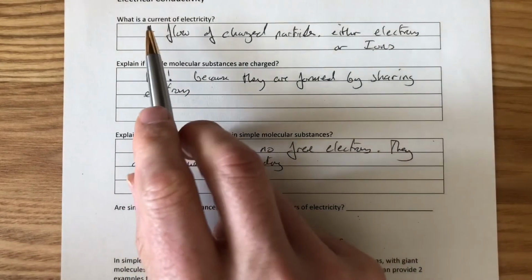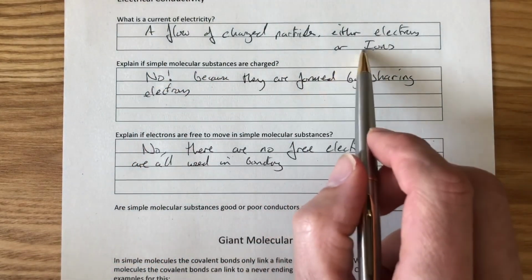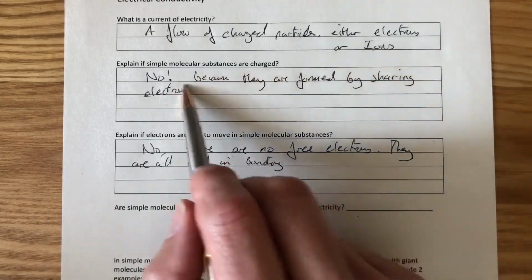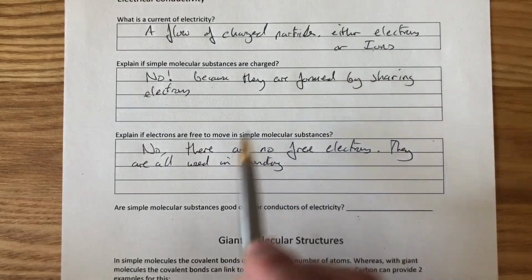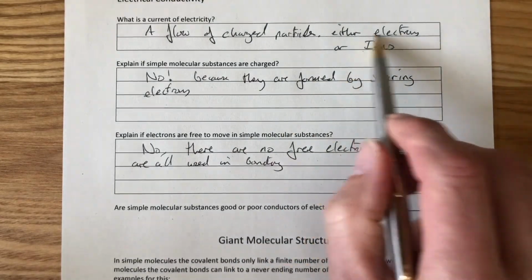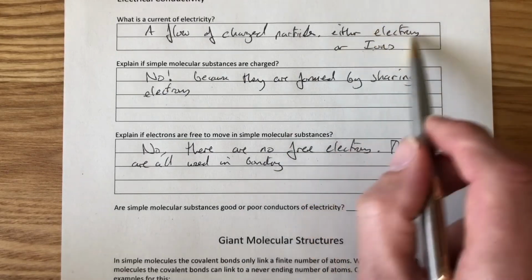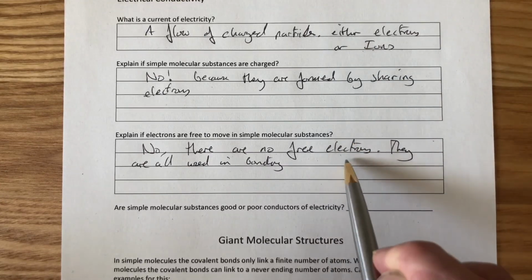So, do these simple molecules conduct electricity? There are no ions, there are no charged particles, because they're formed by sharing electrons. There are no free electrons, no electrons that can move. Because to have a current of electricity, we have to have free electrons, spare electrons, delocalized electrons that can move. There are none of those because they're all used in bonding.